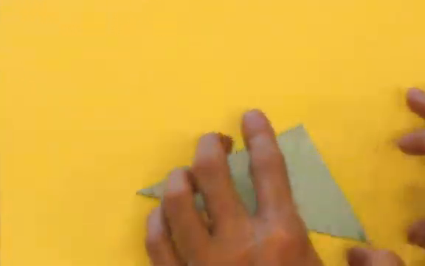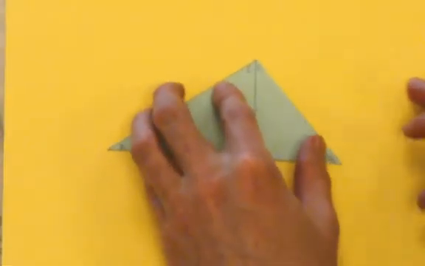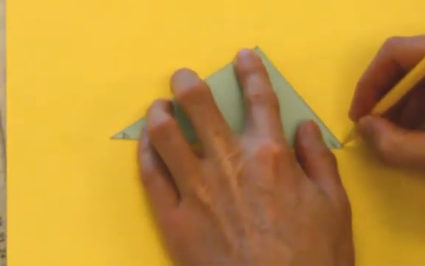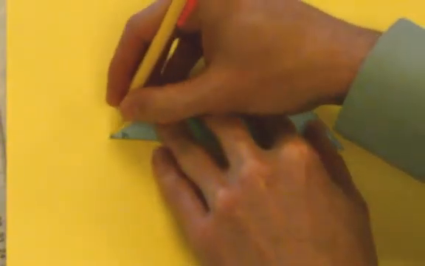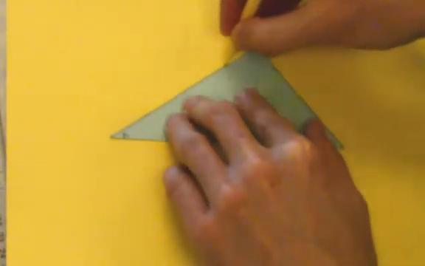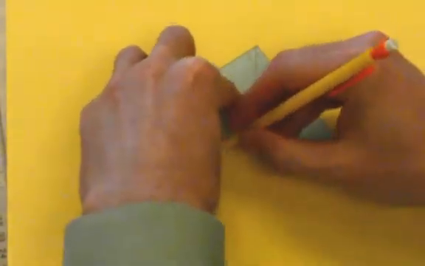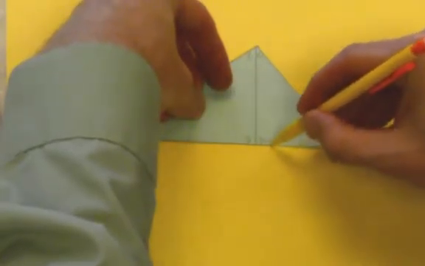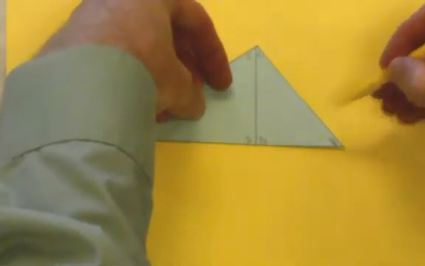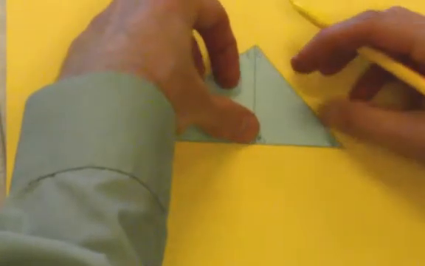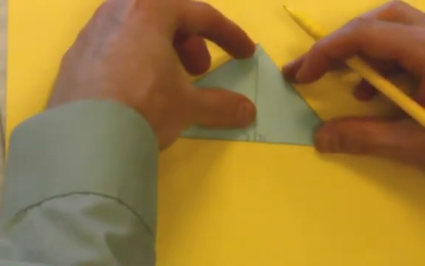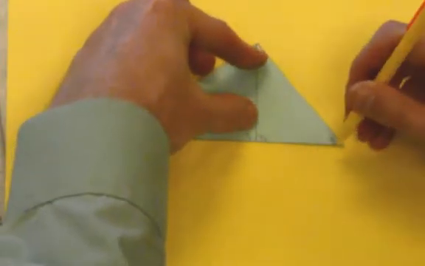I'm going to use my other piece of cardstock, and I'm just going to trace around this triangle. And this is not an official geometry construction technique. This is just kind of a quick way to create the tools needed to illustrate the right triangles and the similarity and all that.